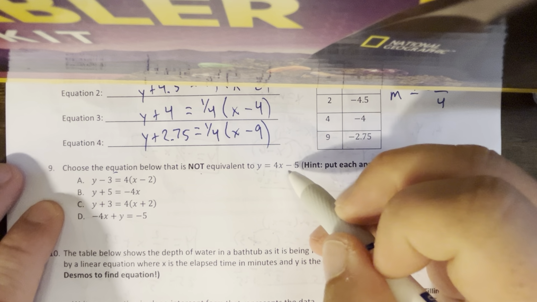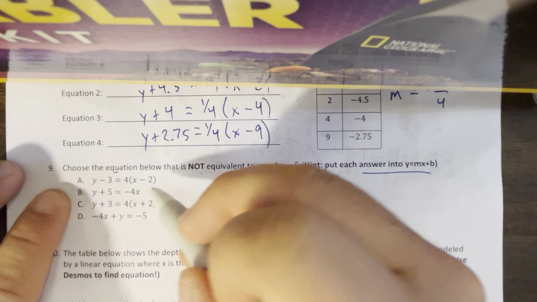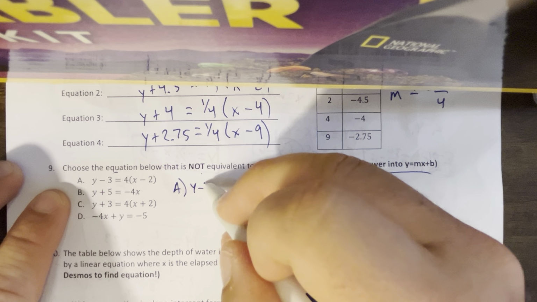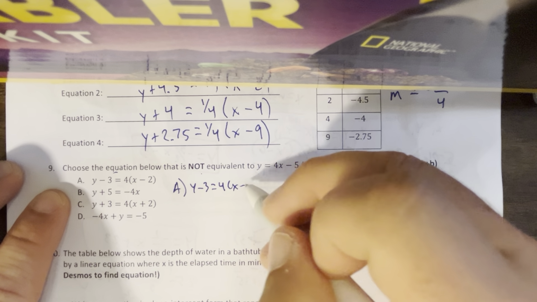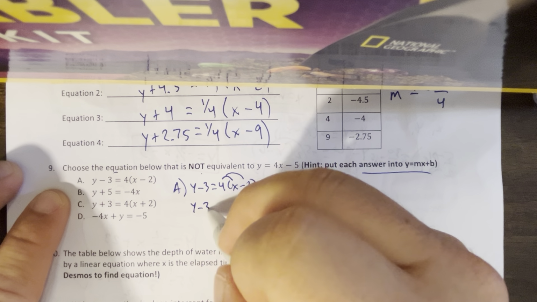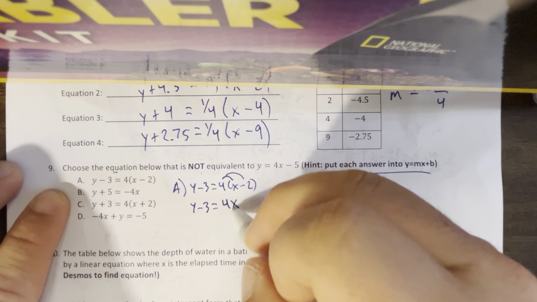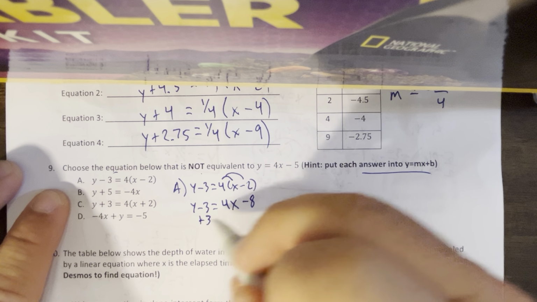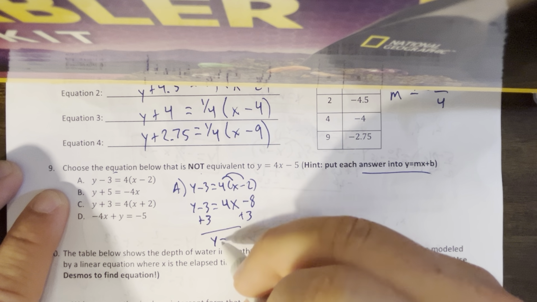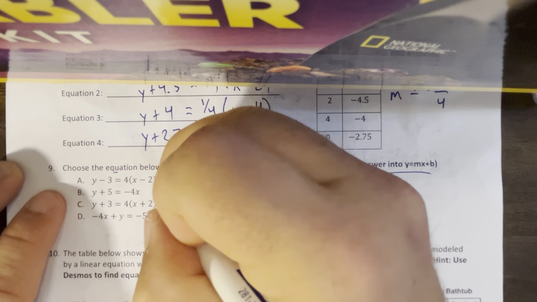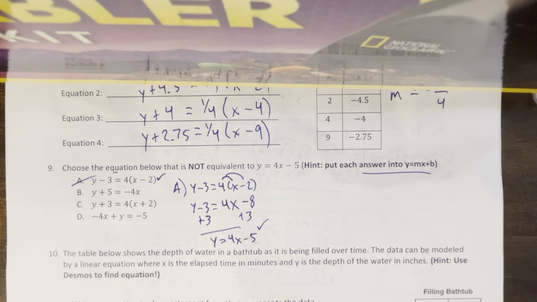And so for our first one, letter A, y minus 3 equals 4x minus 2. Again, we'll start off by distributing that 4. So it's become 4x minus 8. And then we'll add the 3 over and get y equals 4x minus 5. That does check. So A is not going to be the answer.